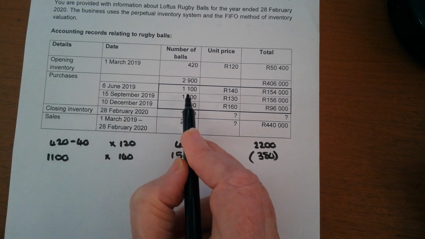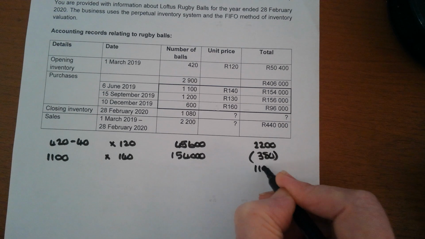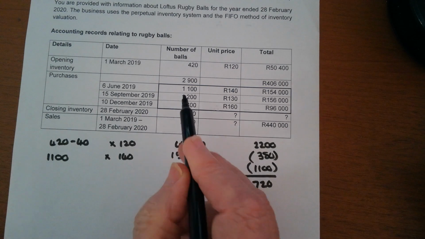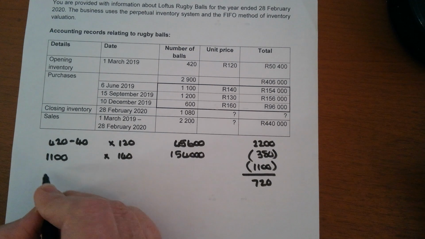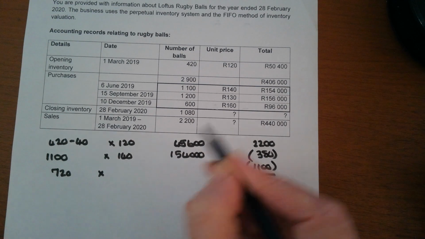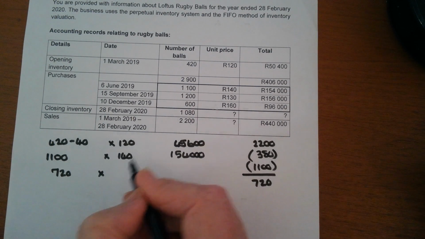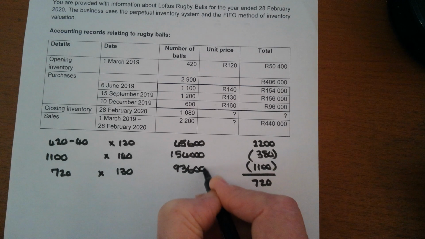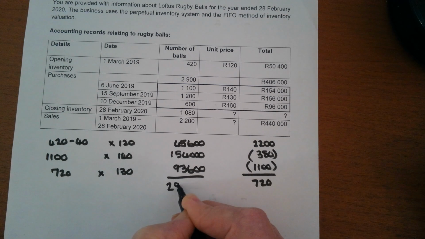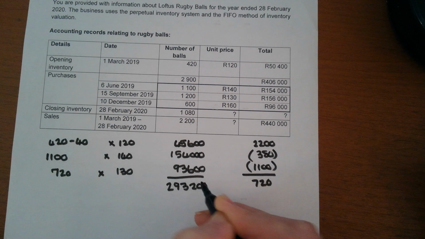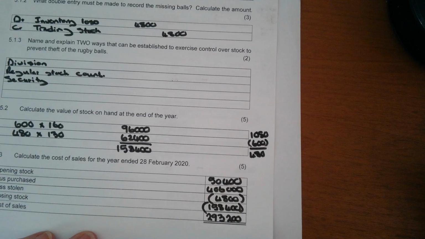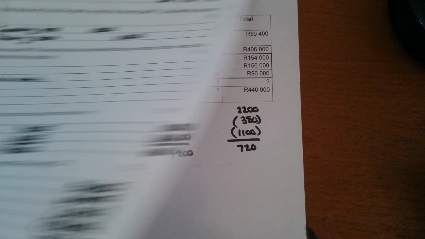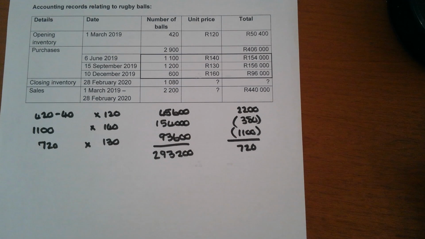Then from your first purchases, you sold 1,100. So it means there was 720 needed out of the second purchases. So the 720, I will multiply with the price that we paid there, 130, and that will give me 93,600. And I will get the same cost of sales that I calculated in the other method. But you must be able either to do it in the trading statement to get the unknown figure, or you can use the information that was given to you.